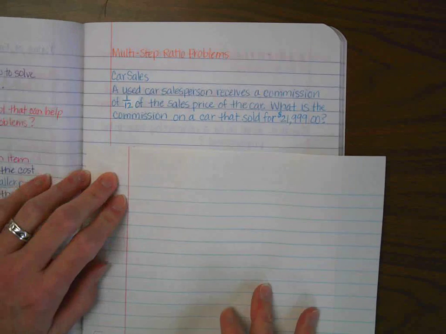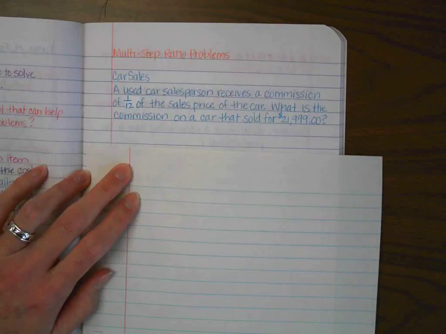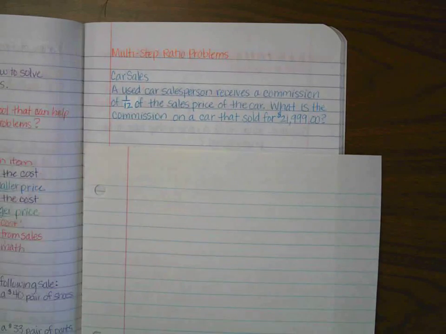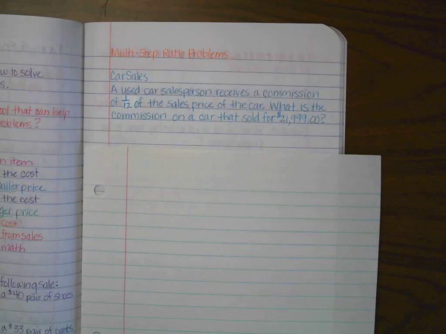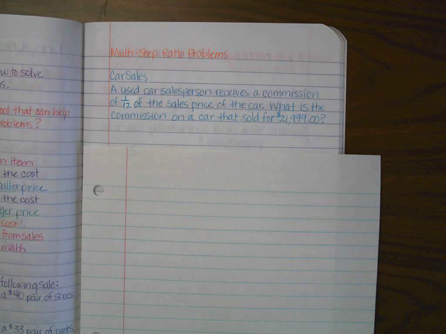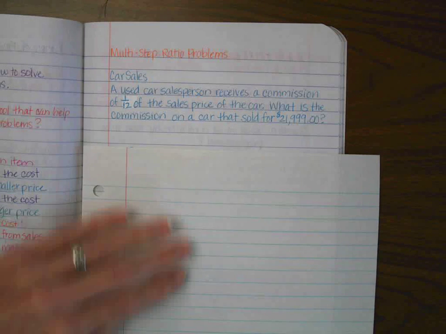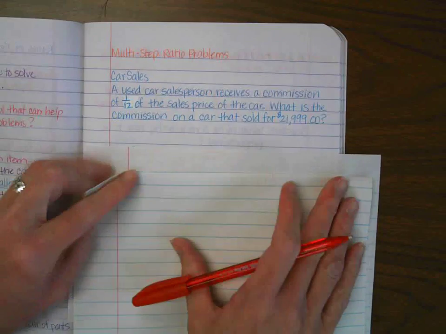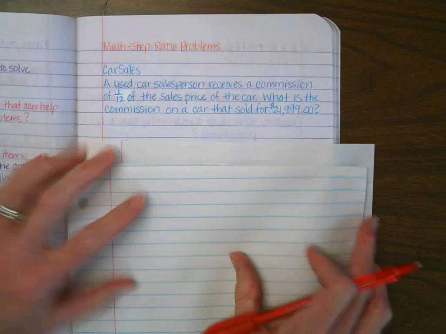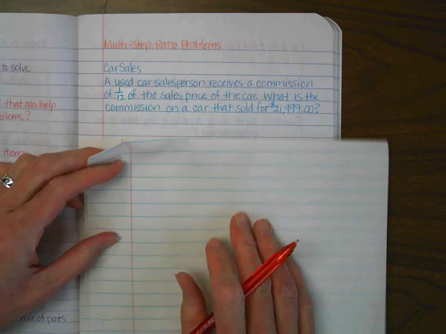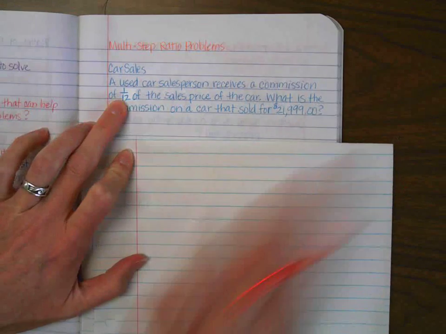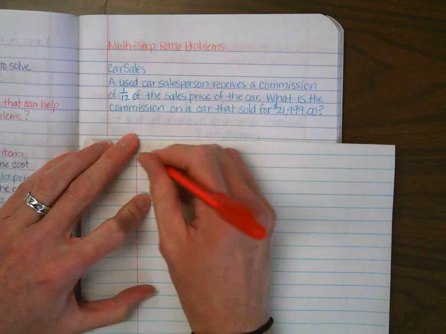So it says car sales. A used car salesperson receives a commission of 1/12 of the sales price of a car. So they don't get the whole amount, they only get 1/12 of it. Okay, what is the commission on a car that sold for $21,999? So for this problem, what I would like to do is it's saying that the commission is only 1/12.